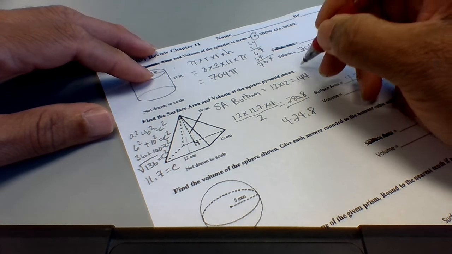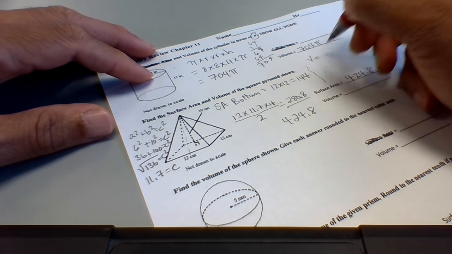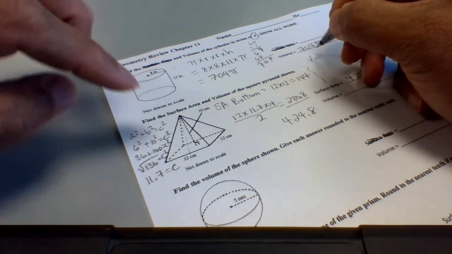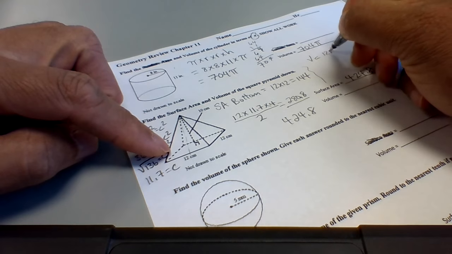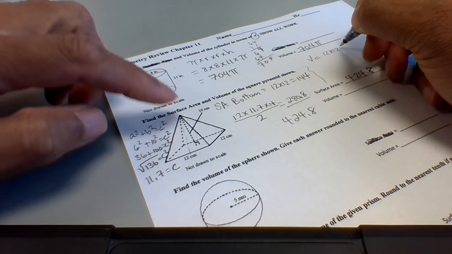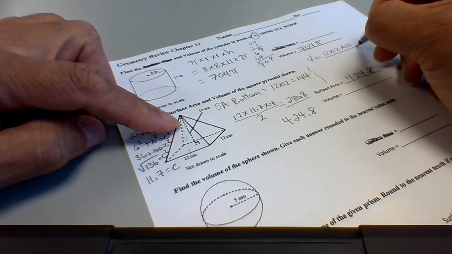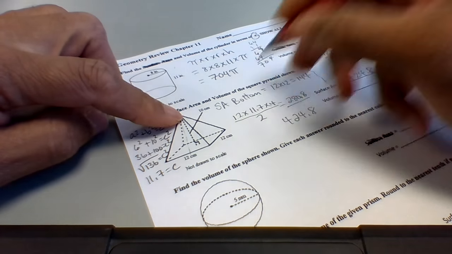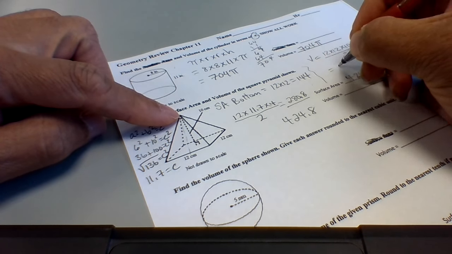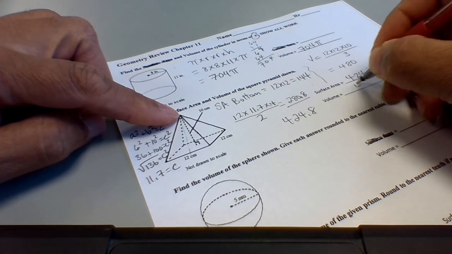And to find the volume, the base, 12 times 12 times the height of the shape, which is 10. And then I'm going to have to divide that by 3 because it comes to a point. And so that'll give me 480.